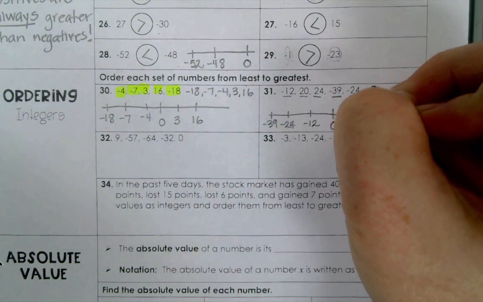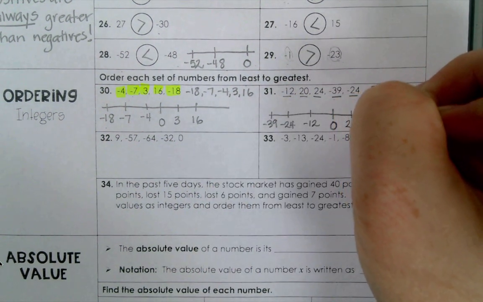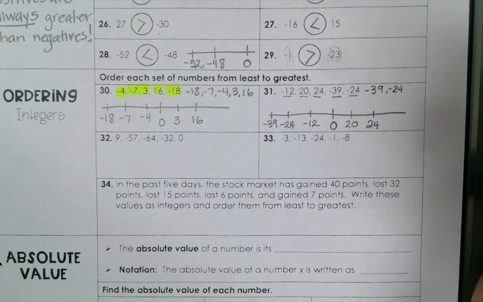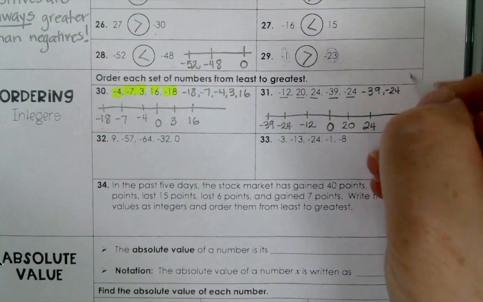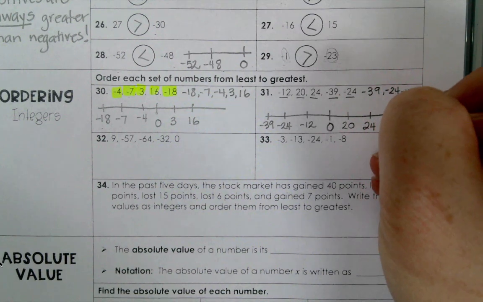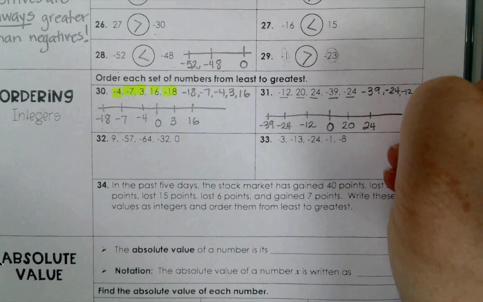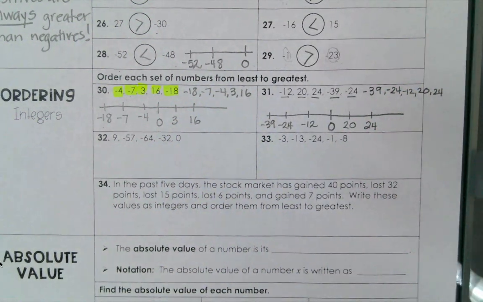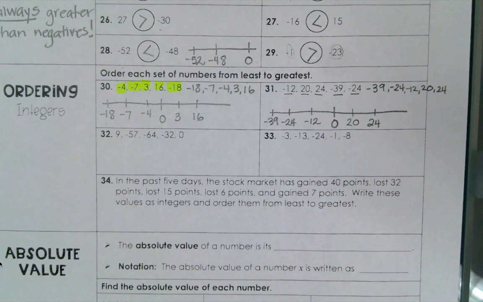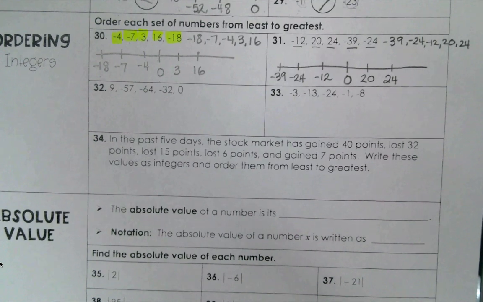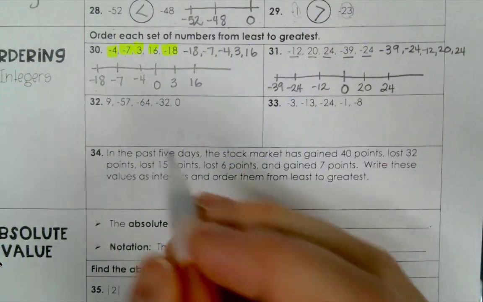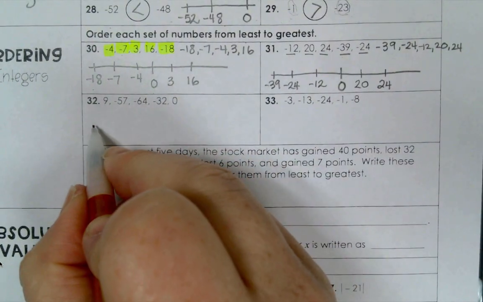So I have -39, -24, -12, 20, and 24, because remember, we're not using 0. 0 is not in my set. Until it is, like number 32. Okay.